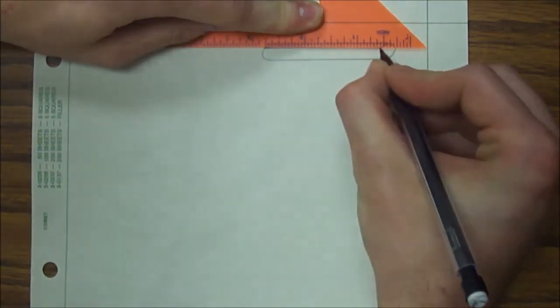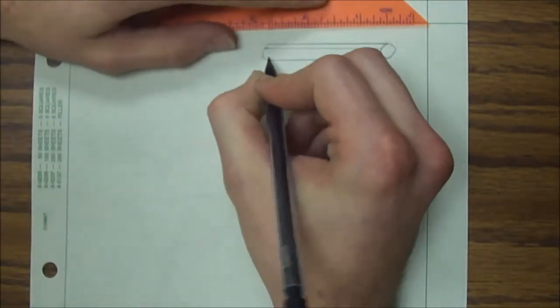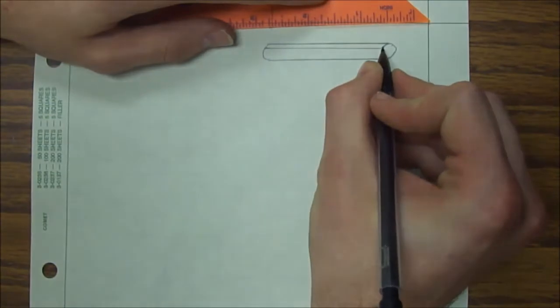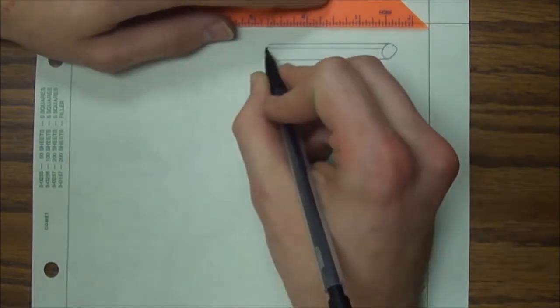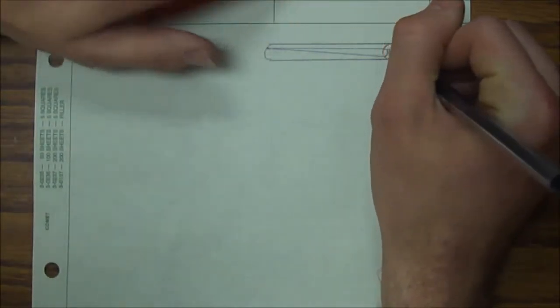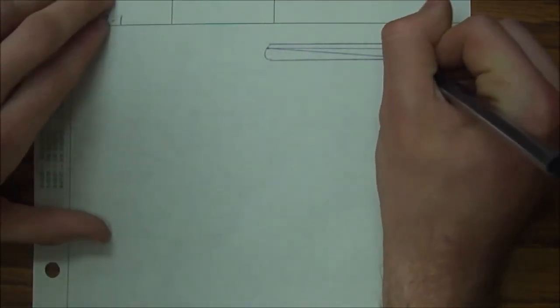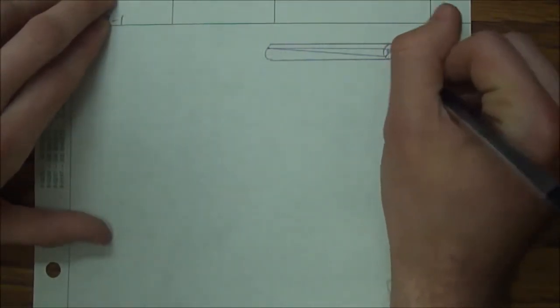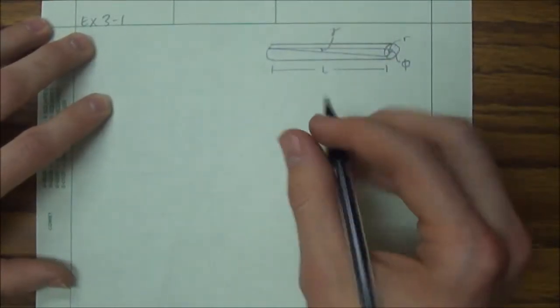Essentially in these kinds of problems, it's as if we're taking a steel bar, drawing a line on it, and then twisting one side and seeing what happens. And I like to label everything on my picture as well, so I know what my equations mean. Alright, let's see what they give us.